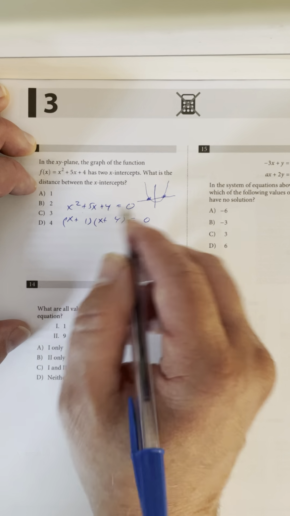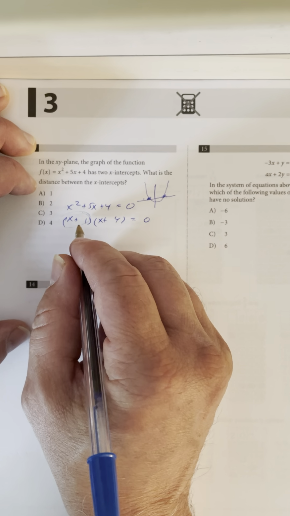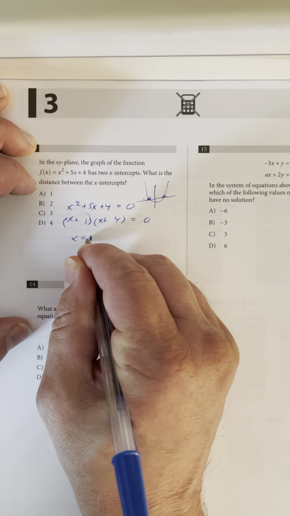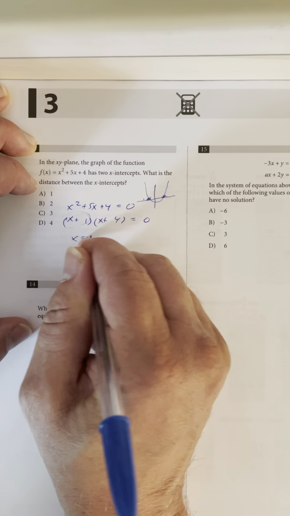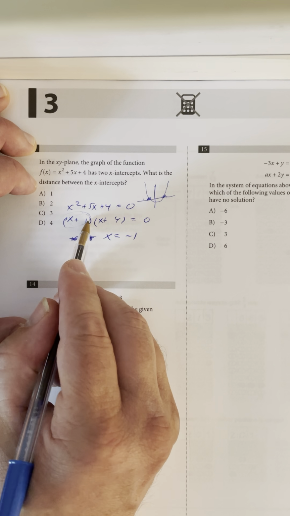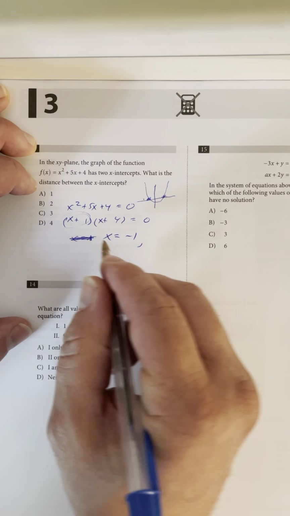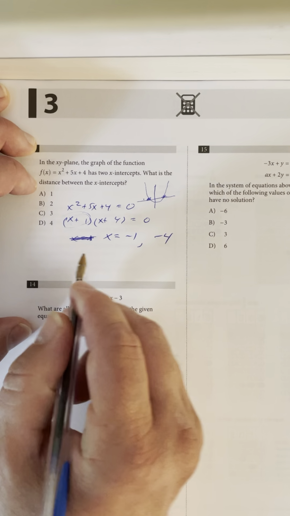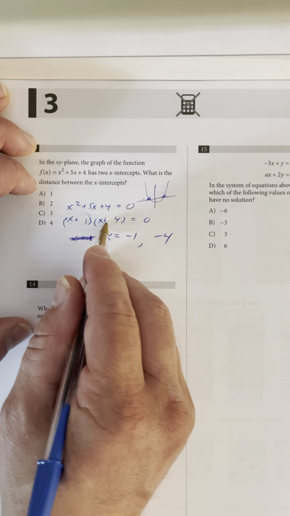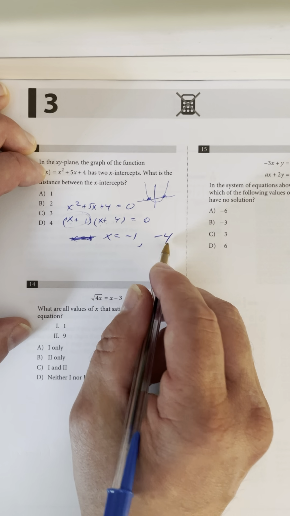Now I can get my x-intercepts. It's what value of x makes this part go to 0. If I put x equals minus 1, that's one solution. Let me write that again. Right, because if I put minus 1 in here, minus 1 plus 1 is 0. 0 times anything is 0. So x equals minus 1 is one solution, and minus 4 is the other, because again, minus 4 plus 4 makes this go to 0. Anything times 0 equals 0. So my solutions are minus 1 and minus 4.